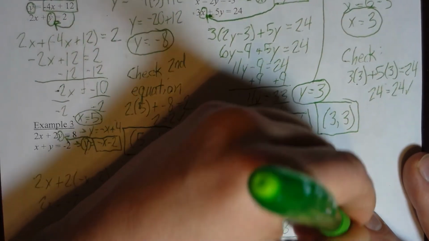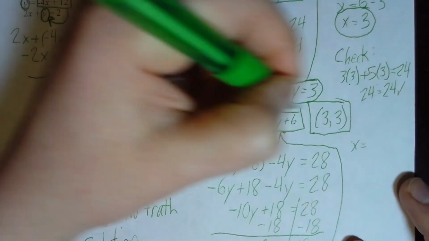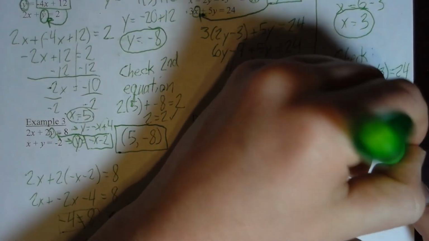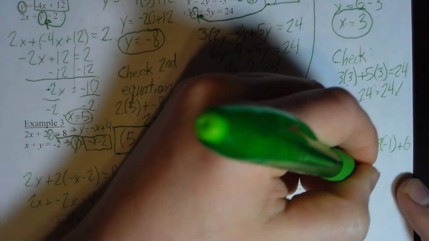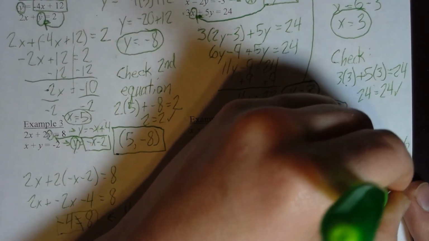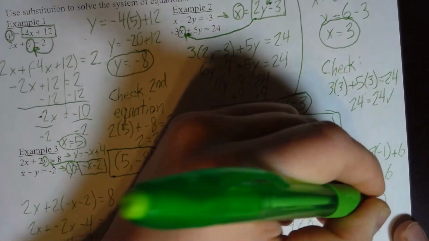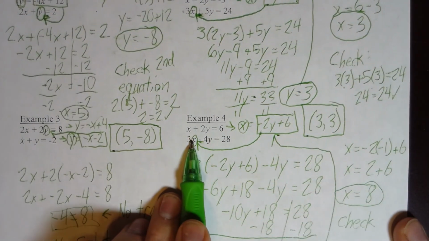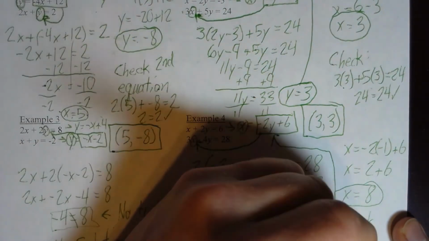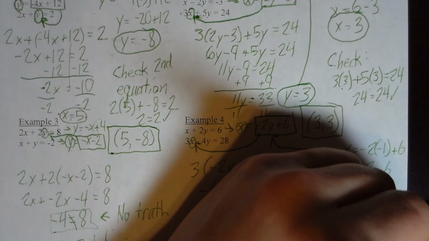I need to come up here to my original solution and plug y in because I need an x. So I get that x equals negative 2 times what y is. Well, it is negative 1, plus 6. x equals 2 plus 6. x equals 8. I'm going to check to make sure that this is true. When I plug it in here, I get 3 times 8 minus 4 times negative 1 equals 28.